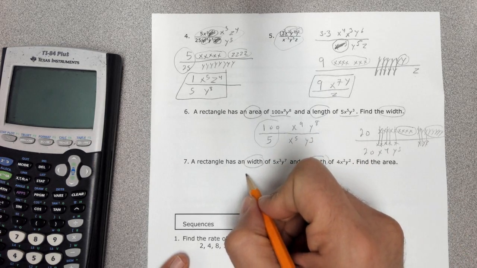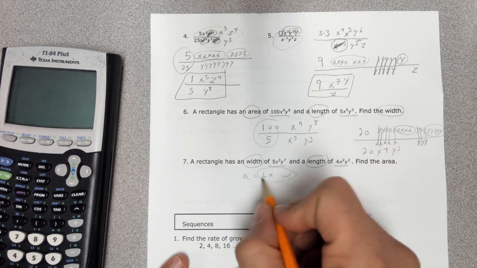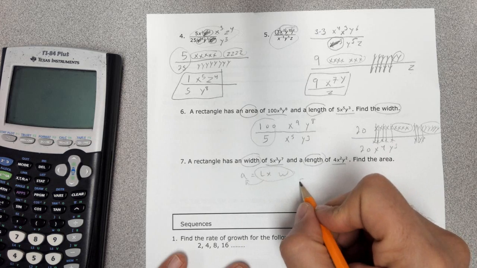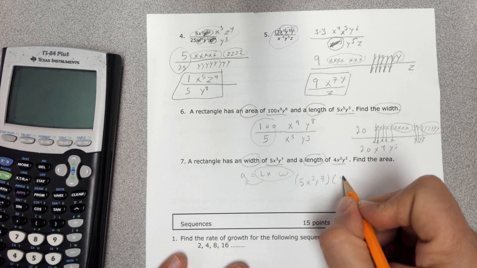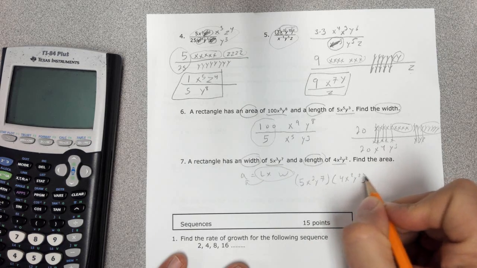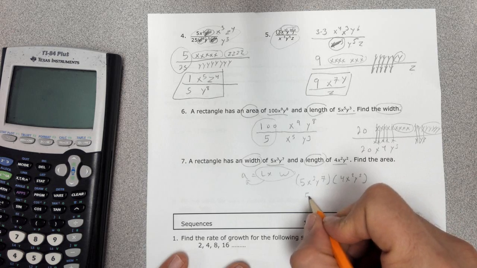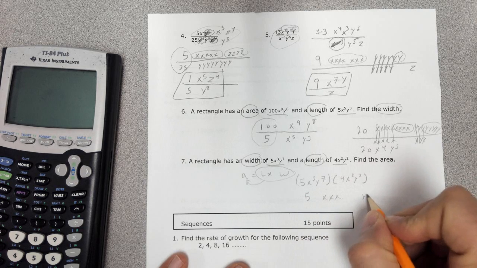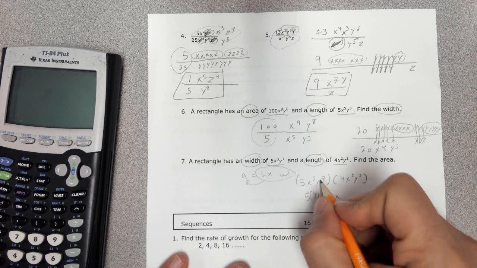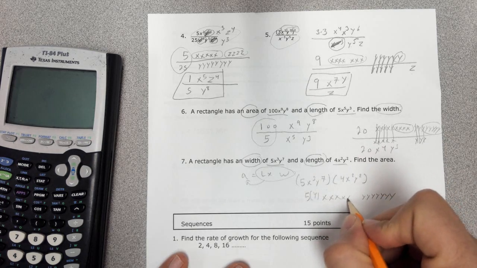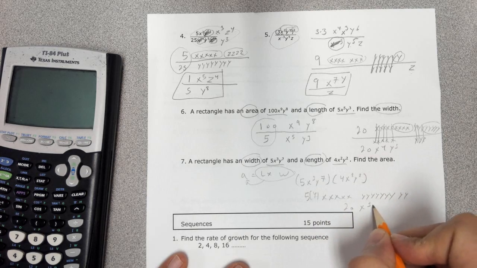Rectangle has a width and a length. And the formula is the area is length times width. And since I have the length and the width, I'm going to multiply them together to get the area. So this is 5x cubed y to the 7th. And all of this is times 4x squared y squared. Again, we look for exponents outside. There's none. Negative exponents, there's none. Then we just expand. The 4 goes next to the 5 because they're next to each other. That gives me 20 x to the 5th y to the 9th.